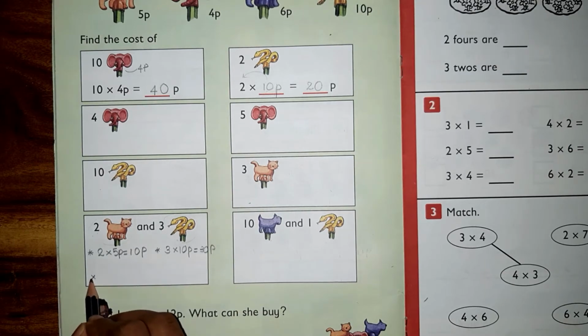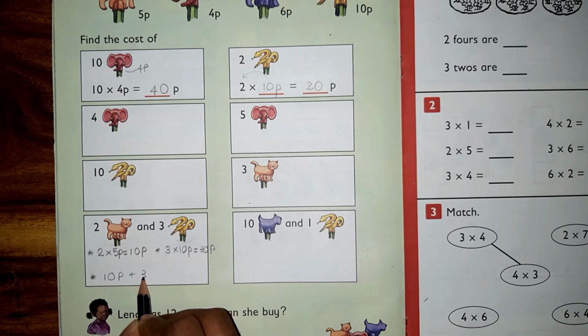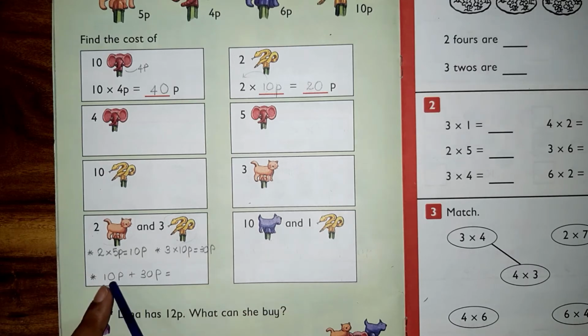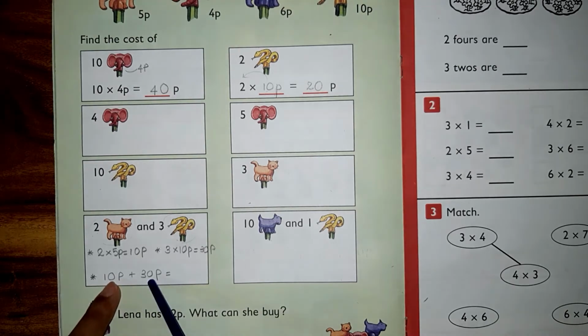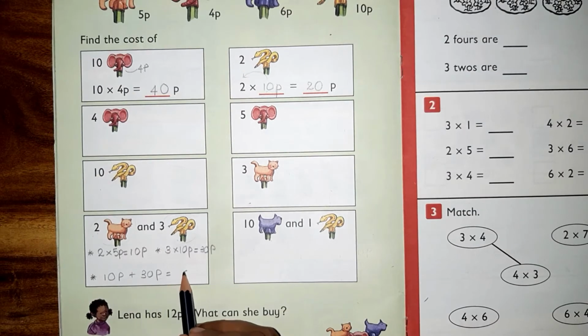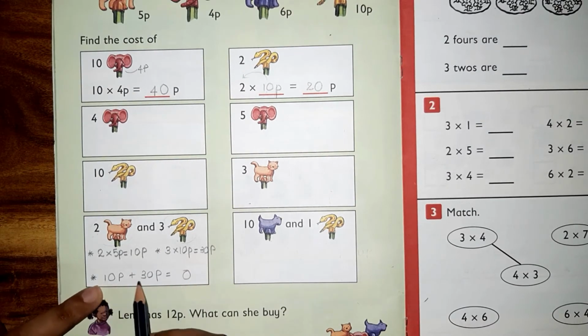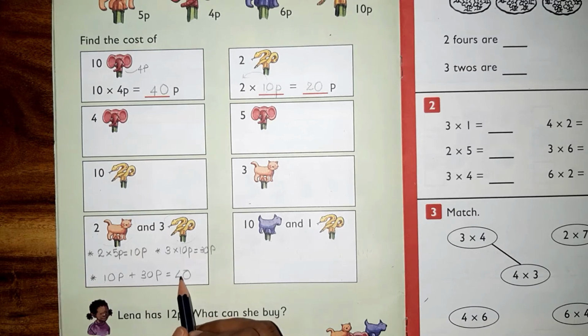Altogether, how much do we need to pay to the shop? 10 pence plus 30 pence. Altogether means addition. If we consider the place of the numbers, in the ones place 0 plus 0 is 0, and in the tens place 1 plus 3 is 4. So this child needs to pay 40 pence to buy these two types of pencils.